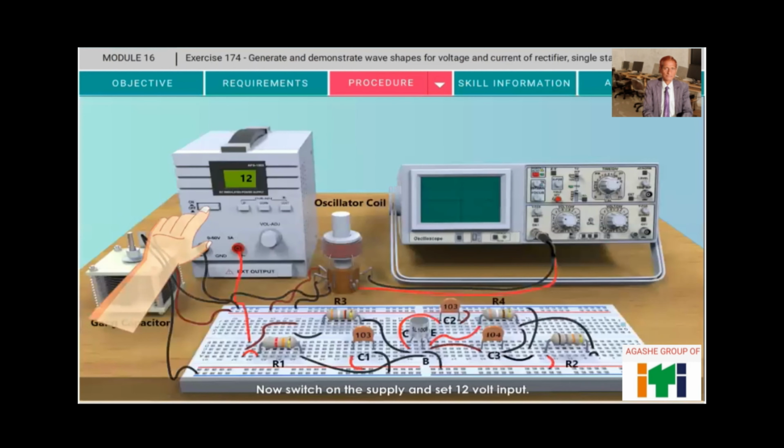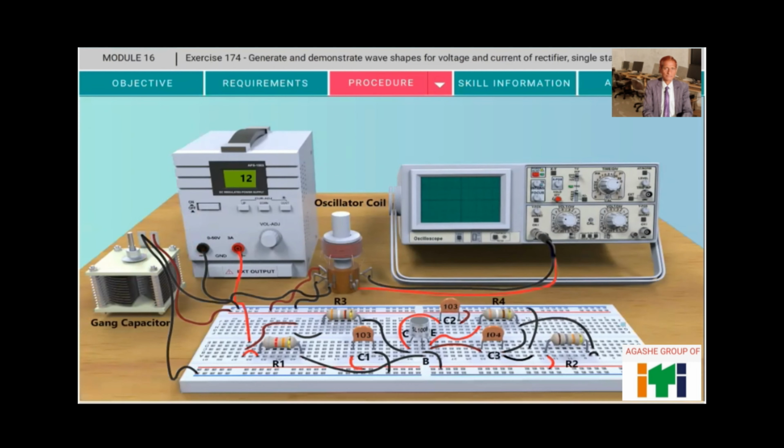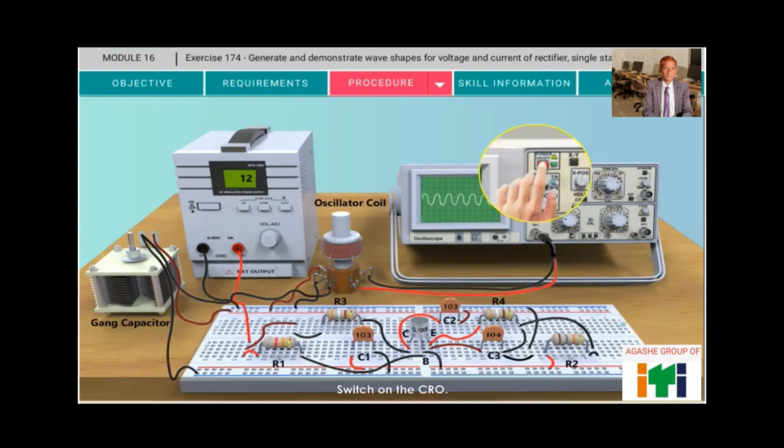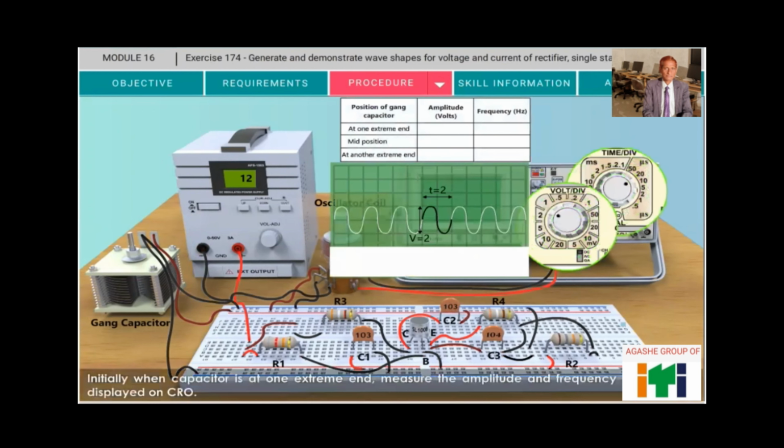Now switch on the supply and set 12 volt input. Switch on the CRO. Initially, when capacitor is at one extreme end, measure the amplitude and frequency of the signal displayed on CRO.